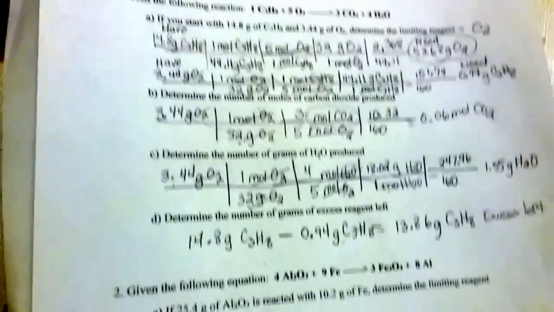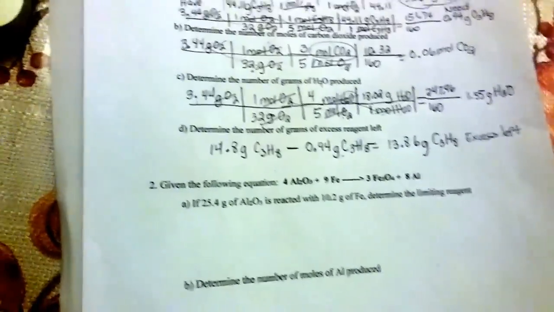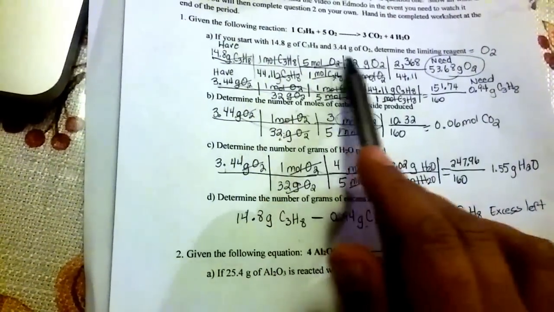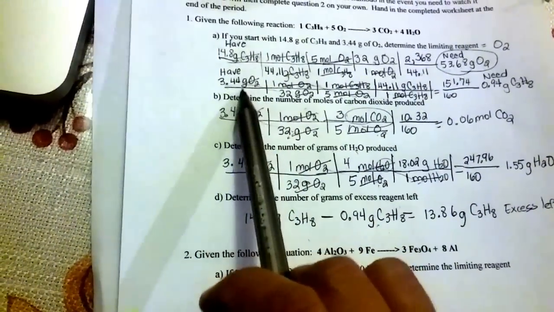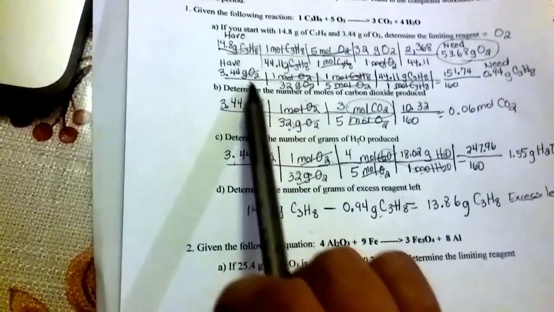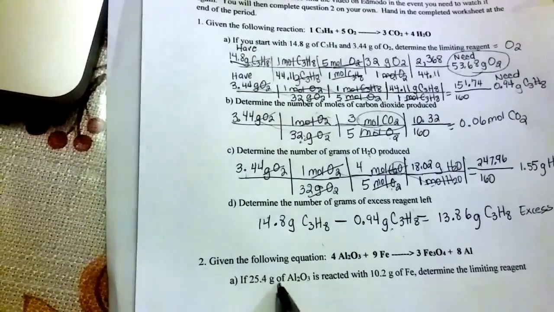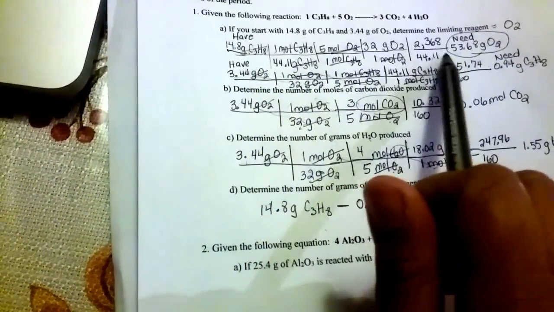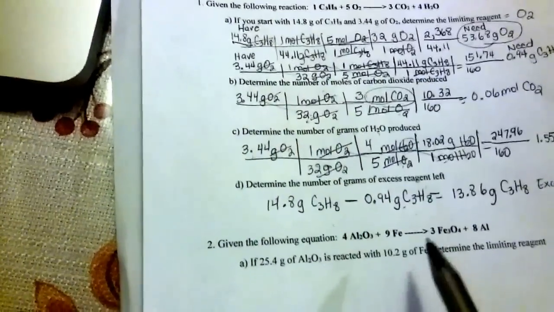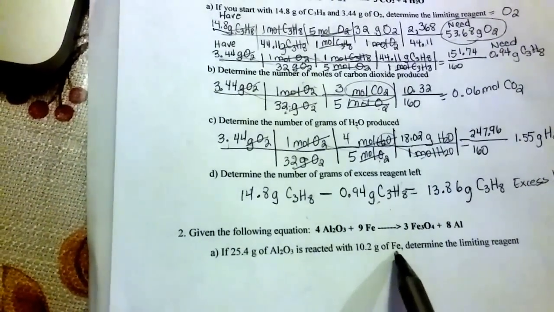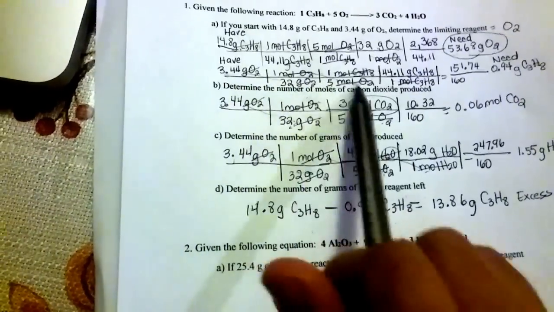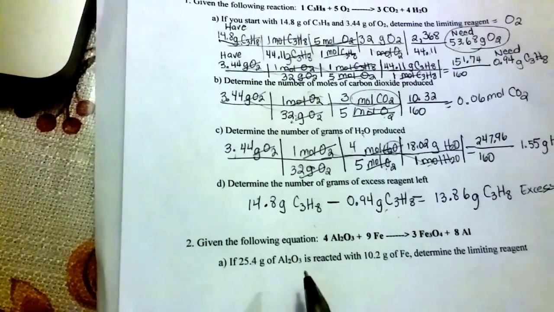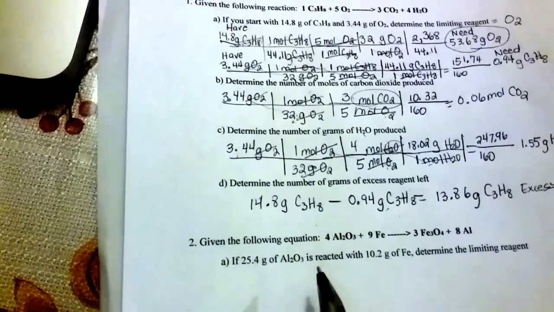So as you get ready to do your own by yourself, remember you have 2 numbers just like you started here, and you're going to go ahead and do a mass to mass problem just like you did up here. So the 25.4 grams, for example, would be here. You would do that mass to mass and find out how much you need of the other one. Same thing with the 10.2 grams of iron. You would put it here, do a mass to mass until you find out how many grams of the other one you need, and then you decide which one is your limit.